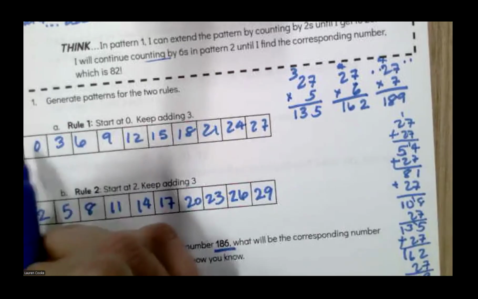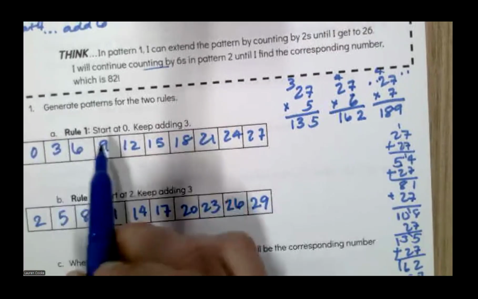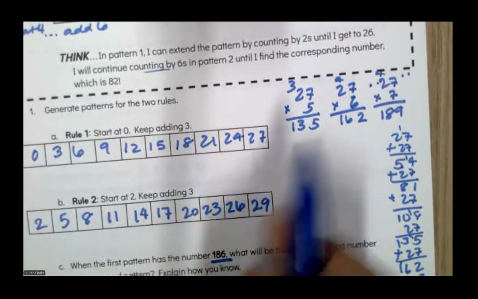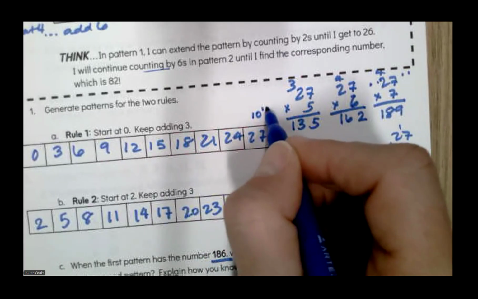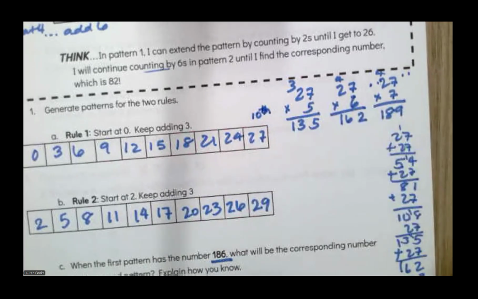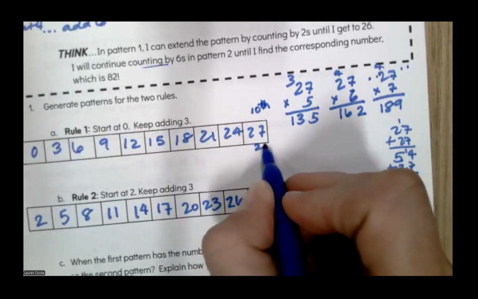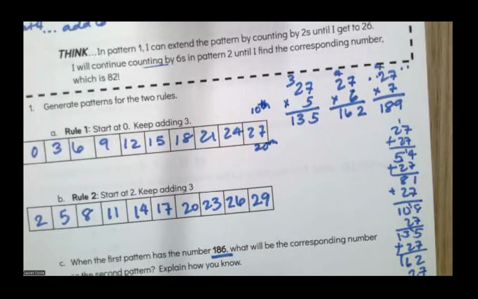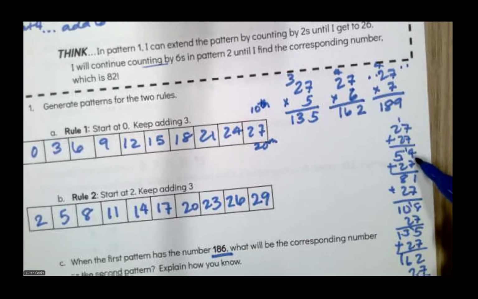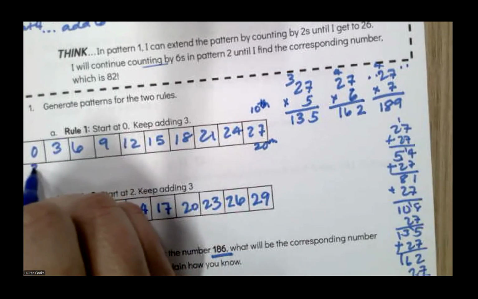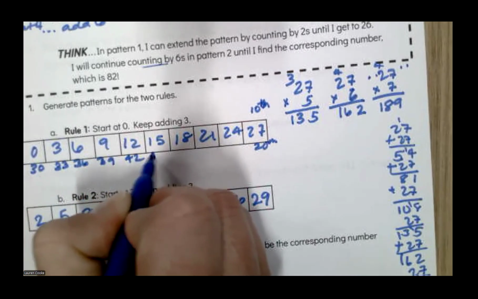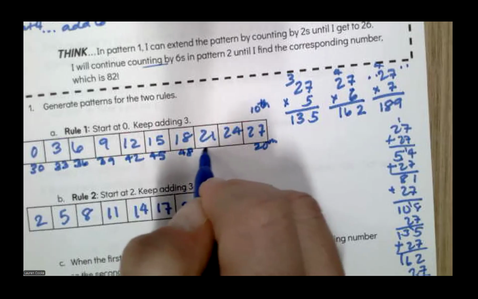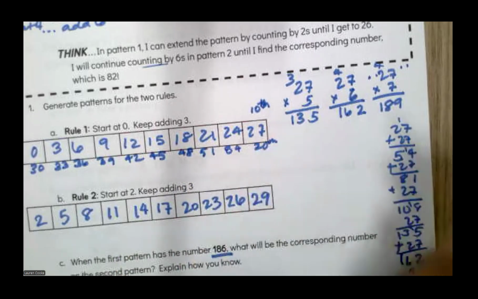Okay, well, this is 1, 2, 3, 4, 5, 6, 7, 8, 9. This is the 10th number. It can go to 189, then it'll go backwards. All right, so the 10th number, how about the 20th number will be 54, right? Because this would then be 30, 33, 36, 39, 42, 45, 48, 51, 54.